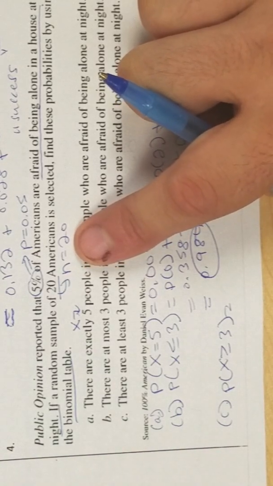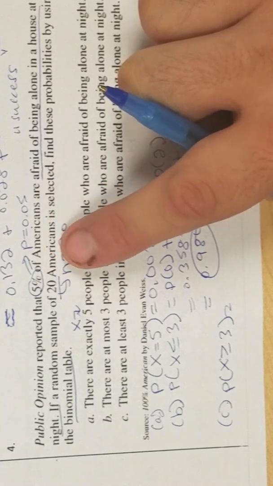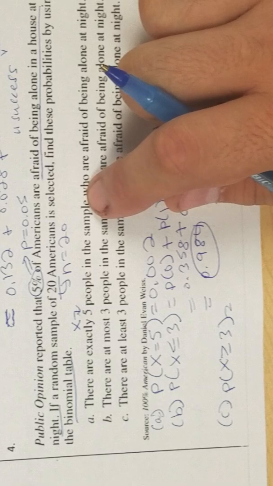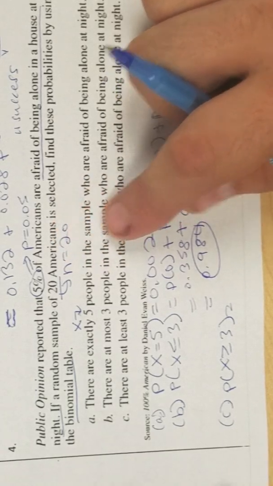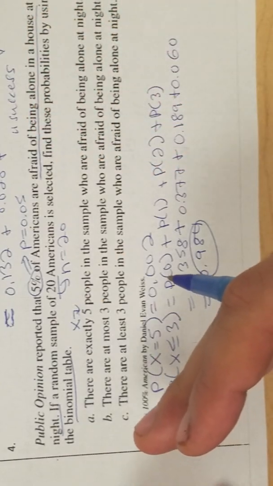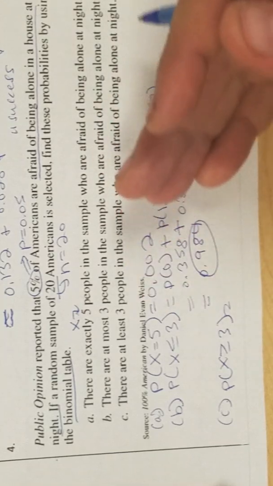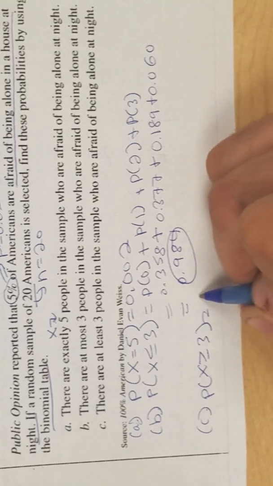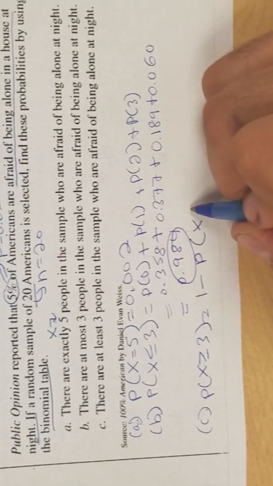So we're going to have to do this for 3 or 4 or 5 or 6 or 7 or 8 or 9 or 10, all the way to 20. But that's a lot of work. Even with the table, that's a lot of work. So what we're going to do is the opposite of that. The opposite of getting more than 3 is getting less than 3. Remember that the opposite or the complement in the original event had to add up to 1. So we know that to get the greater than, we can do 1 minus the less than, and that will give us the greater than.